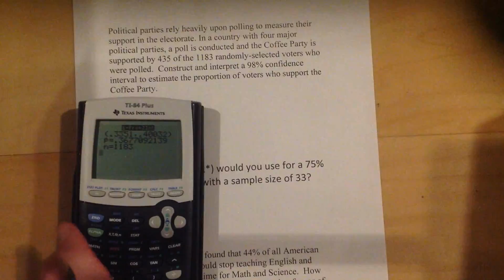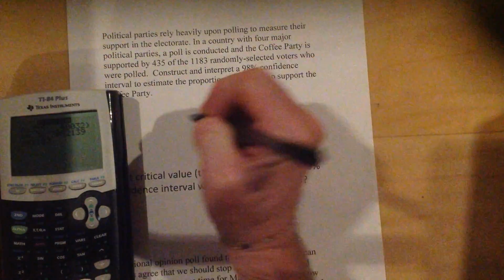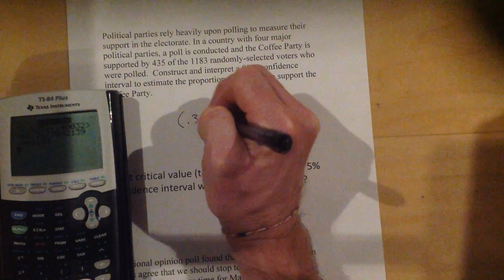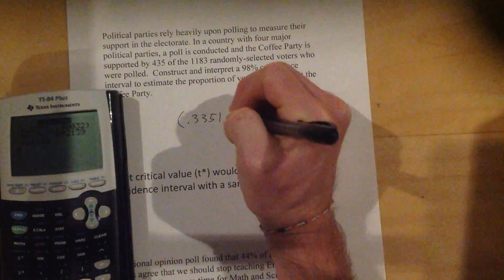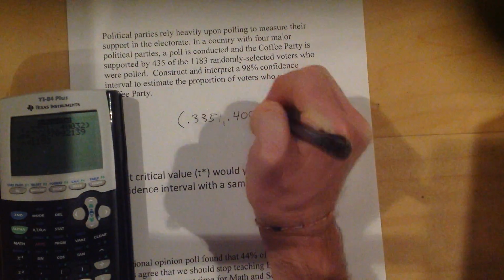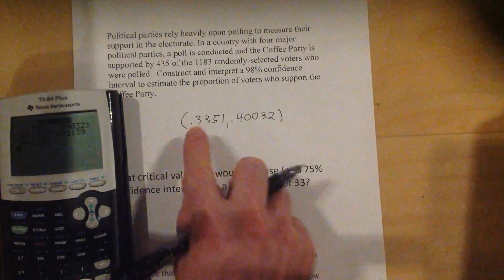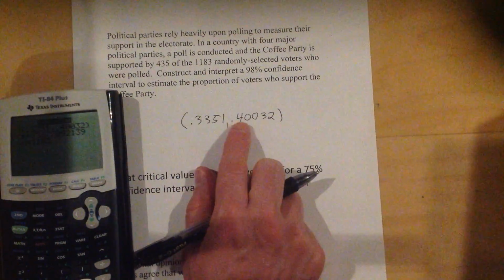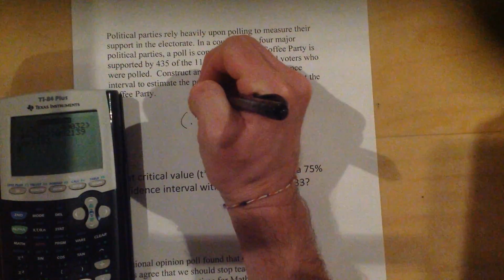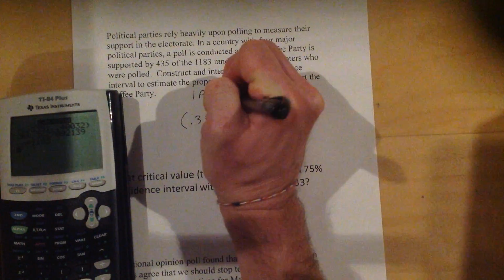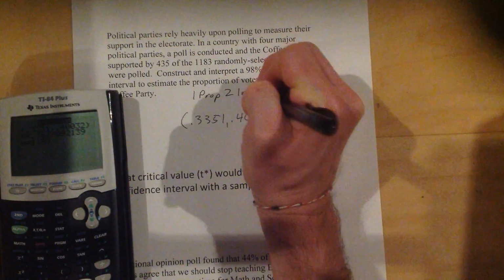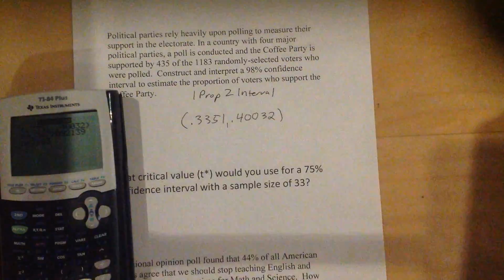And then you should get 0.3351 all the way up to 0.40032. Or another way of looking at that is the true proportion is somewhere between 33.5% and about 40%. And again, for this one, we used one prop z interval.